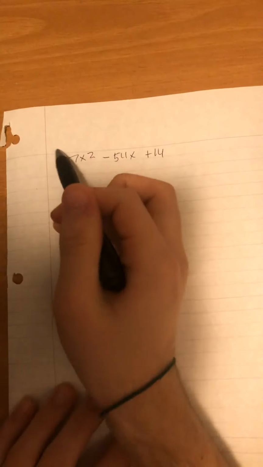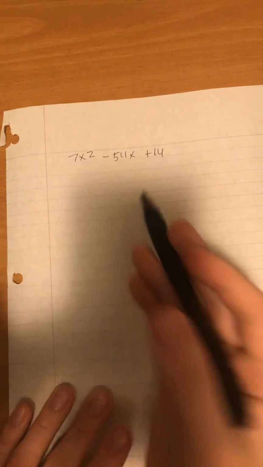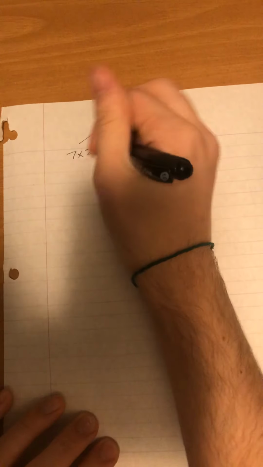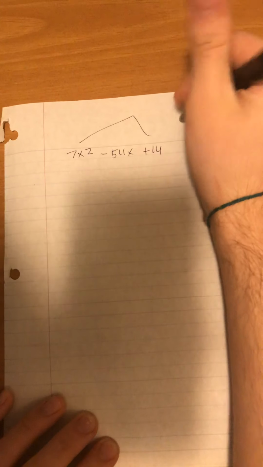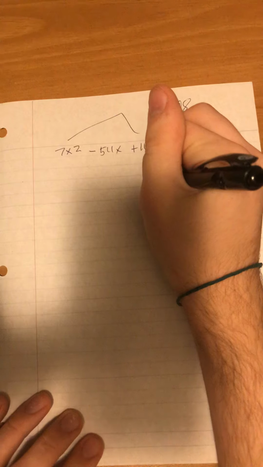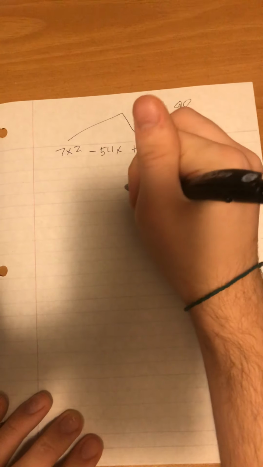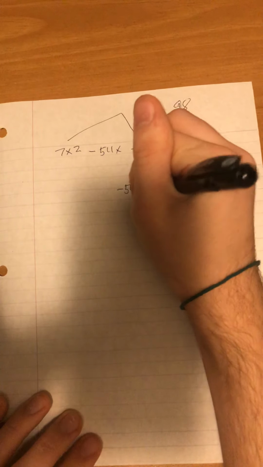So, we can see here that we can't take a GCF out of any of these numbers. You can't divide a 7, 7's prime, so it stays like that. So what we have to do is multiply 7 and 14, and that gets you 98. So now we need to find something that multiplies to 98 and adds to negative 54.